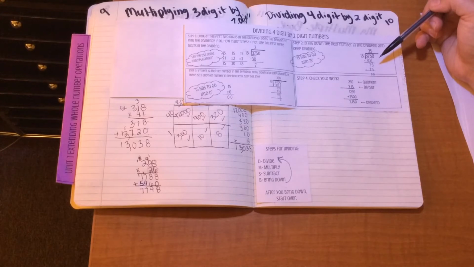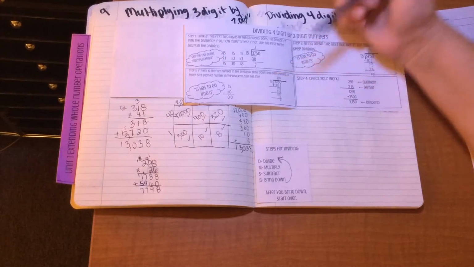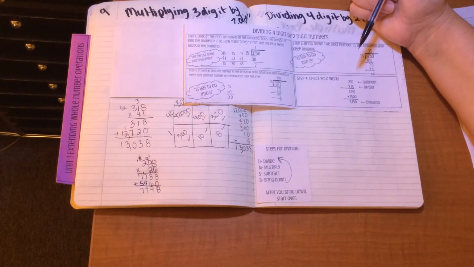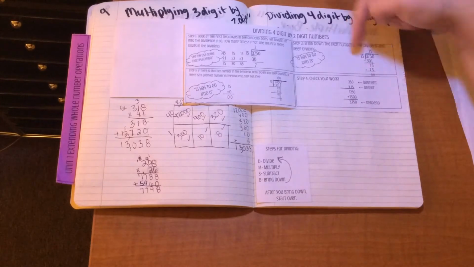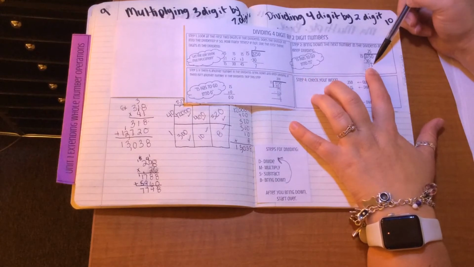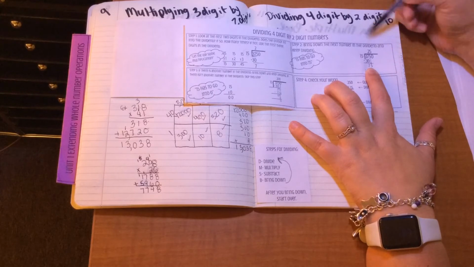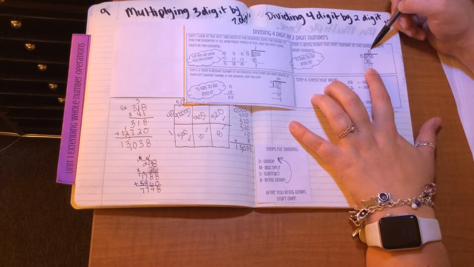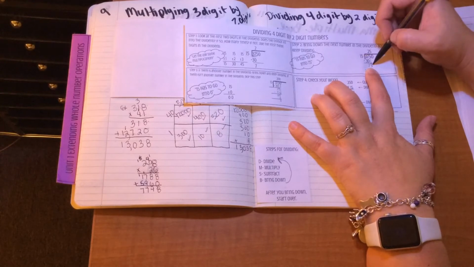When I bring down, I'm starting over, right? Oh, I didn't add that. Okay, sorry. I did do that all in one step, so I'm going to start over. How many times can 15 go into 75? Look what number's up top. I already have it done for you. 5 times. 5 times 15 is 75.